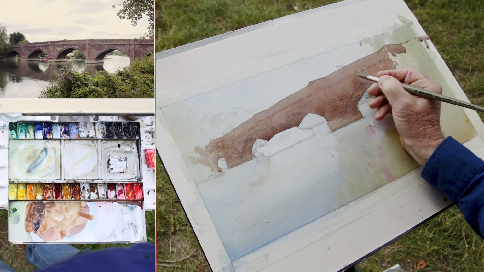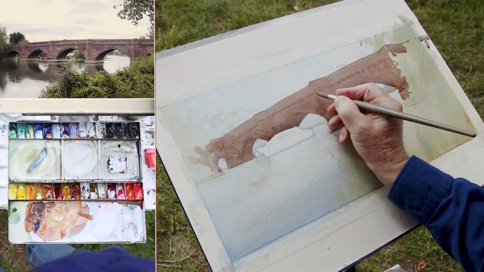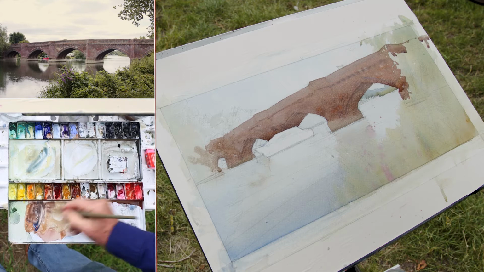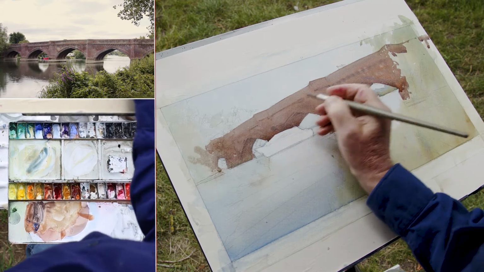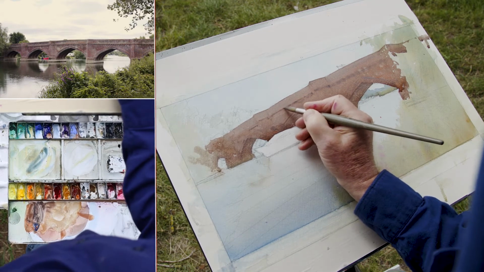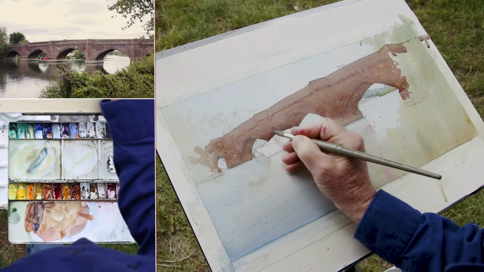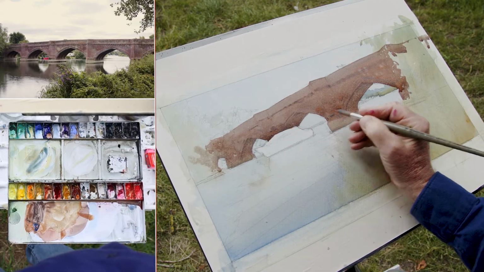Some kind of detail up here. So I'm doing all this wet into wet so that we've got soft edges. I don't want this to be all hard edged. Not at all.